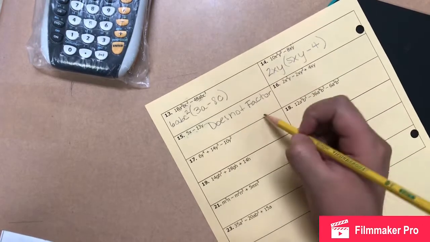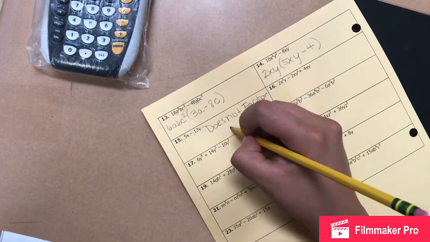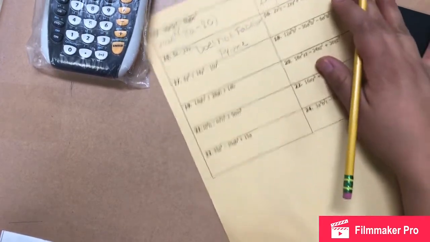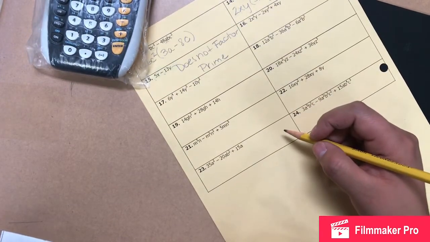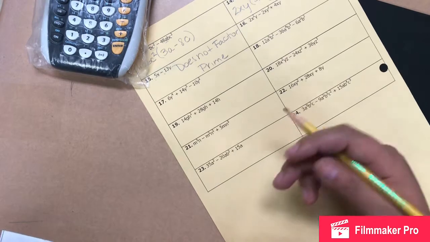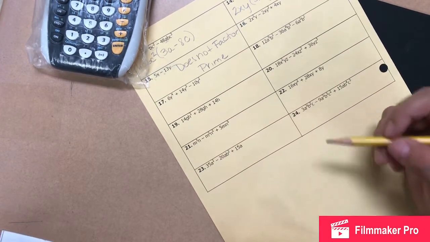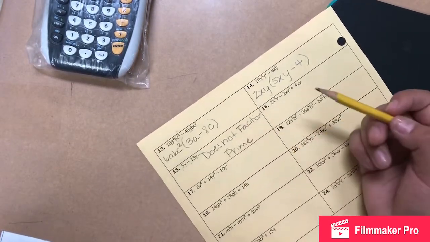Now, when this happens, you can either see it written as does not factor, or we will refer to it as prime. And if you think about where that word prime comes from, there are such things called prime numbers. Prime numbers are factors that only can be multiplied by itself and 1. So that's where that comes from. So either does not factor or prime.